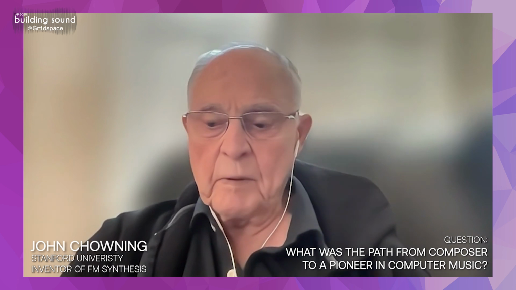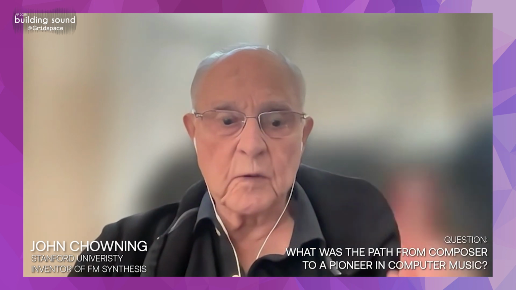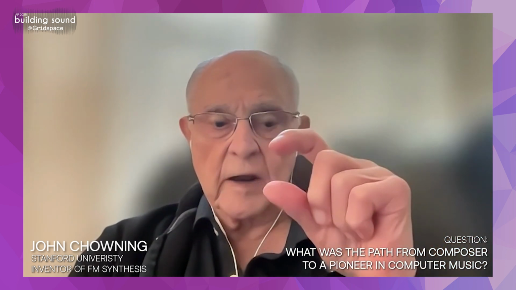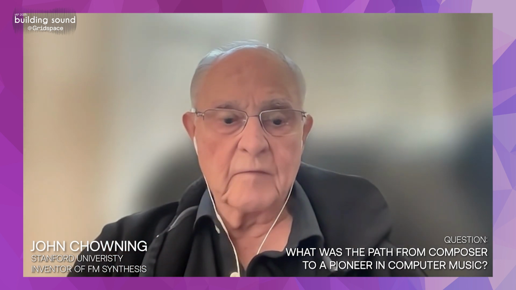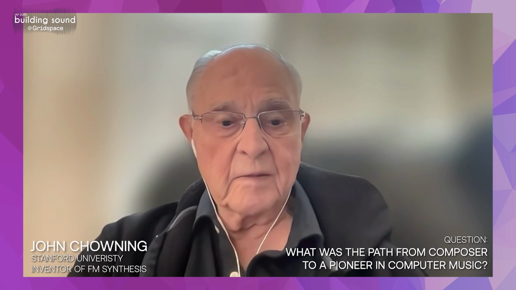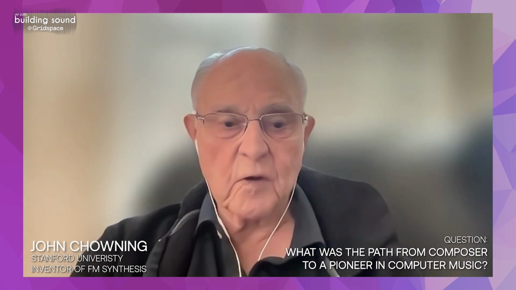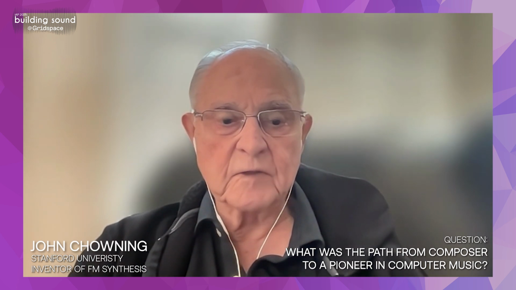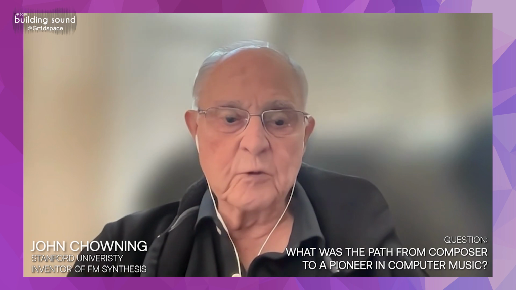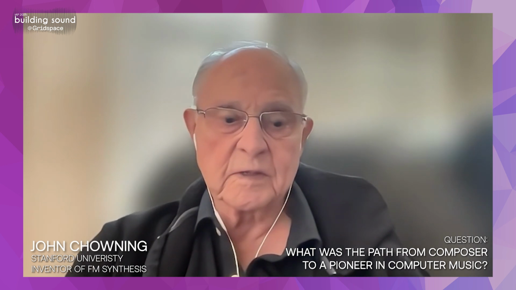But in this article, there was one diagram, which showed a computer, a digital analog converter, and a loudspeaker. And I thought, well, if I can learn to program a computer, then maybe I can bypass all the complexity of analog synthesizers that I knew about from Stockhausen's work at Cologne and Berio's work in Milano, and others.